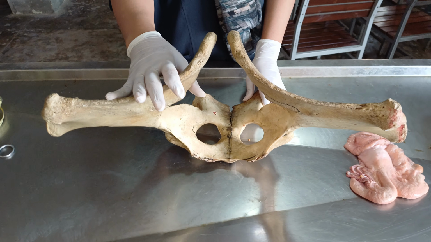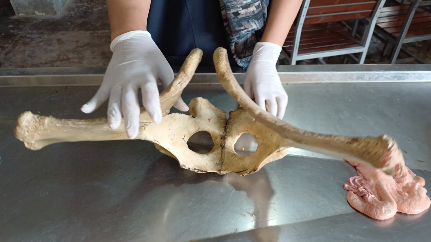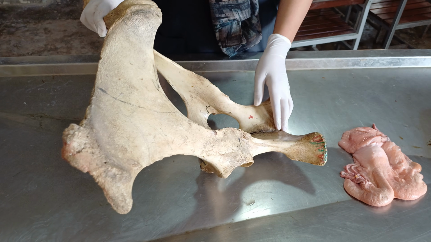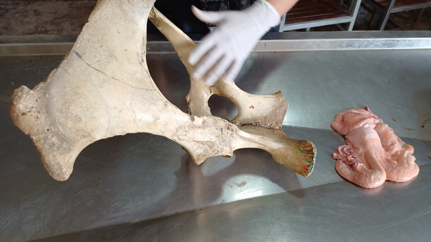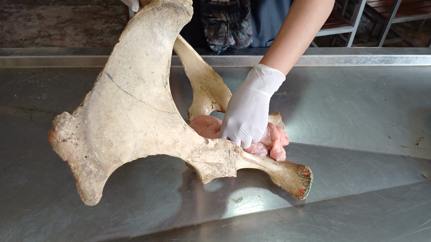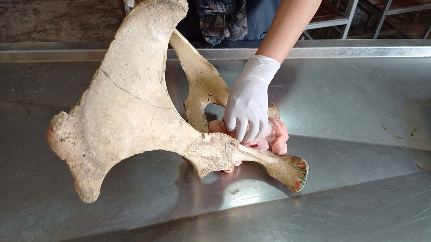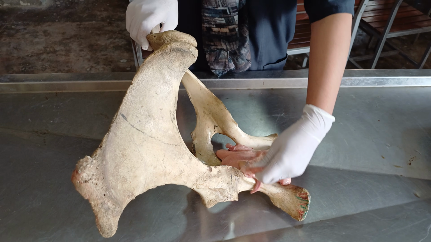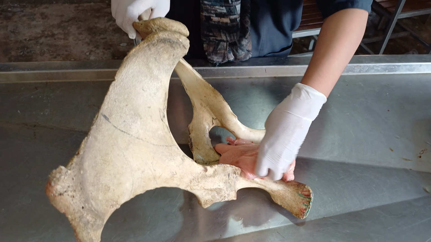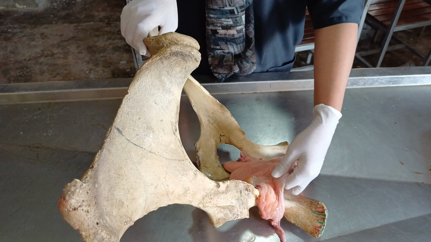A pregnant uterus. Before discussing the pregnancy in the cow, we have to look at the general anatomy of the pelvic cavity. This is the cavity where the reproductive tract usually resides, practically suspended within the pelvic cavity by the attachment of a structure known as the broad ligament. This is the major ligament that has three parts.